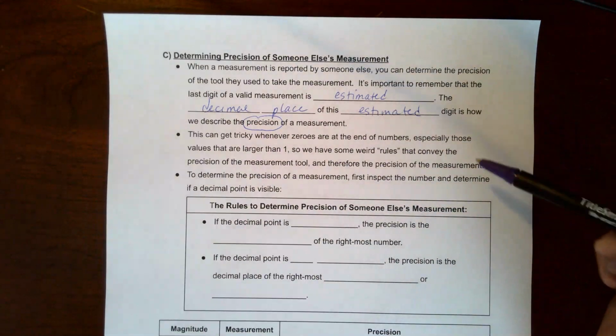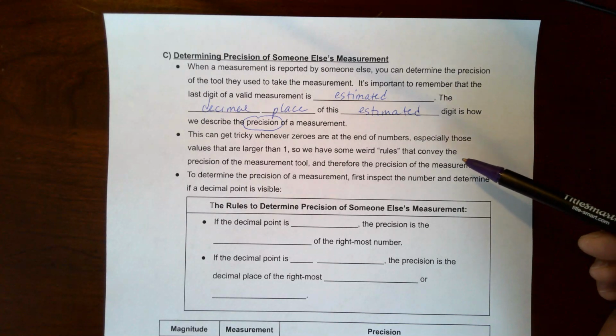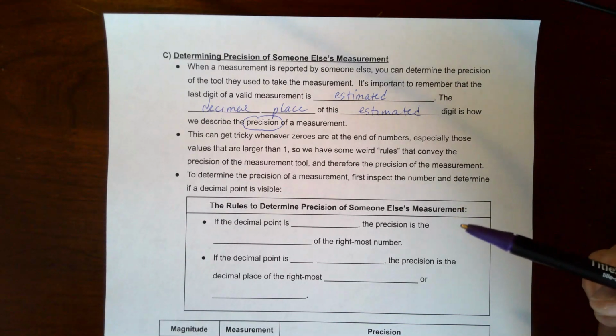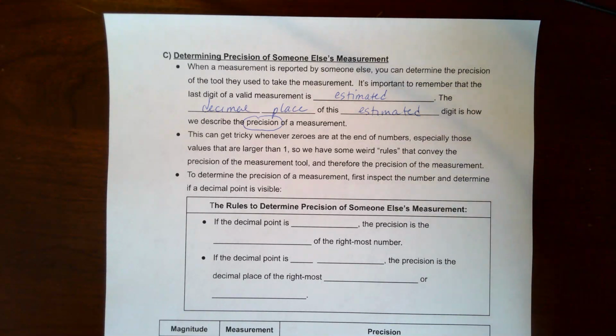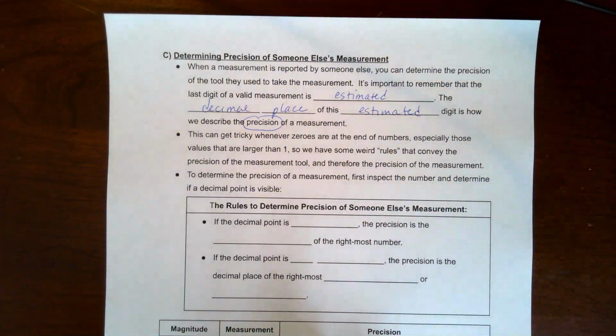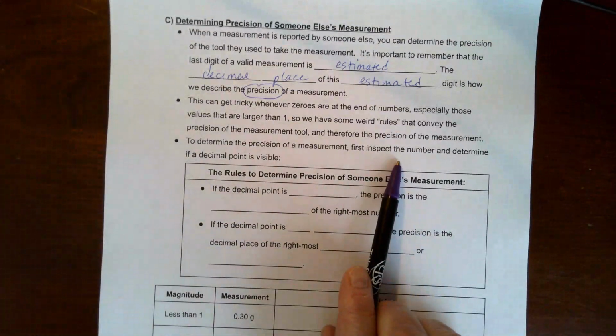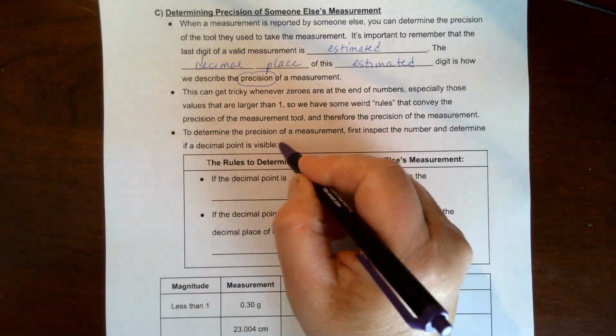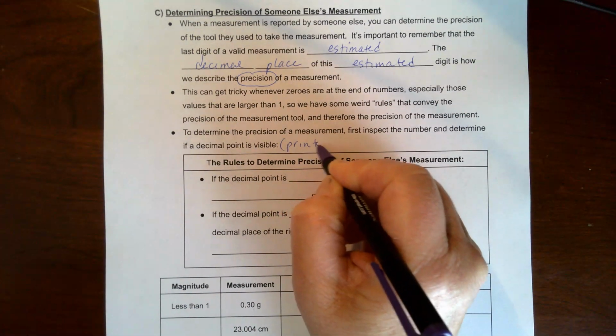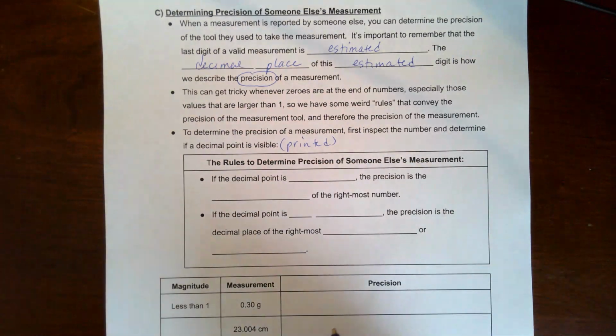Now this can get a little tricky whenever zeros are at the end of numbers, especially those values that are larger than 1. So we have some weird rules that are going to convey the precision of the measurement tool and therefore the precision of the measurement. So let's dive into these rules. To do that, first you're going to look at the number and determine if a decimal point is visible, meaning printed. Do you actually see the decimal point printed on the paper or on the screen?